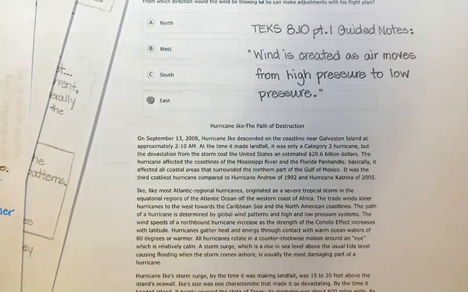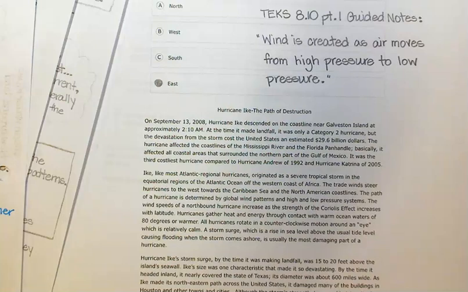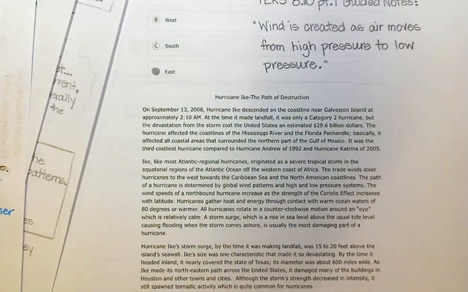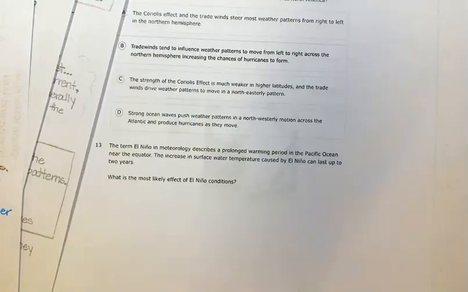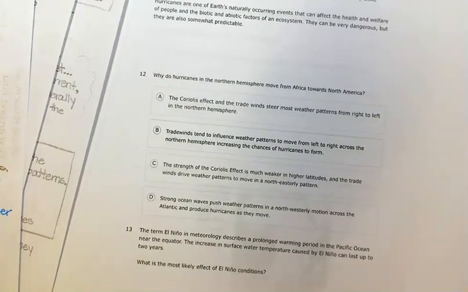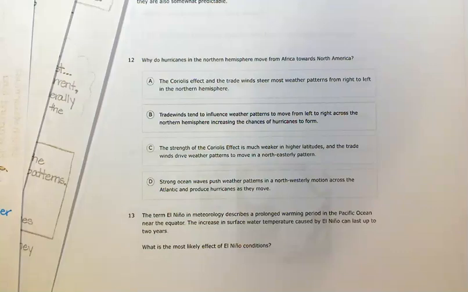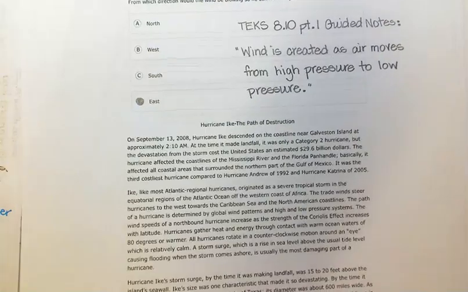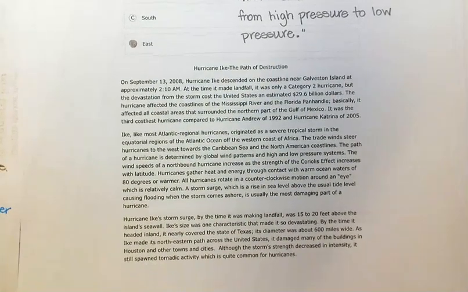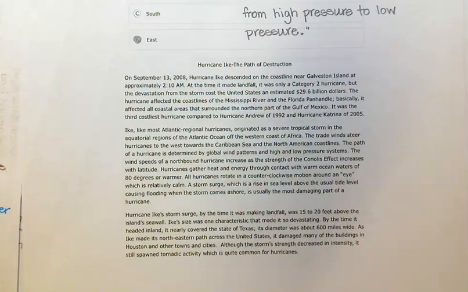Okay, the next question we're going to tackle is, I think, question 12. It says, Hurricane Ike, the path of destruction. On September 13th, 2008. Hang on, before I read this, let's look at the questions. Why do hurricanes in the northern hemisphere move from Africa toward North America? That is the question that we're trying to answer. We've got some notes that'll help us, but honestly, I think if you read this carefully, you'll find what you need in the passage itself.